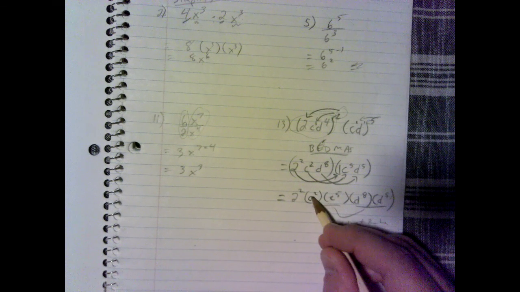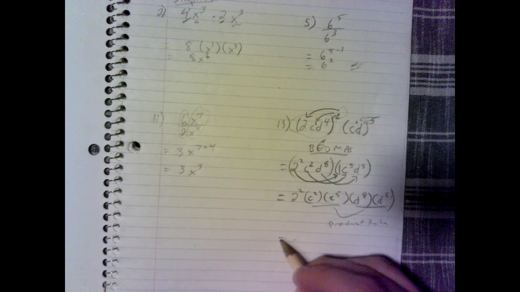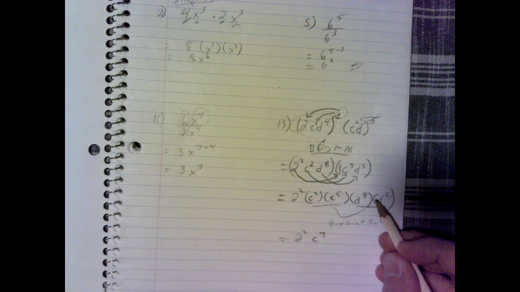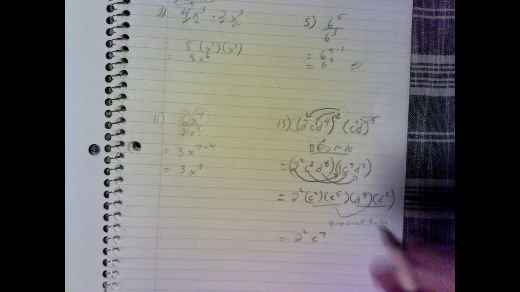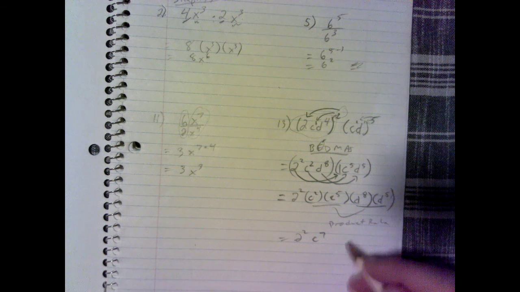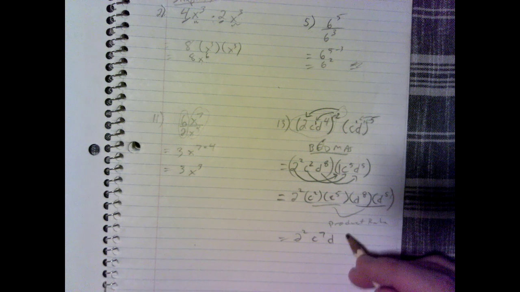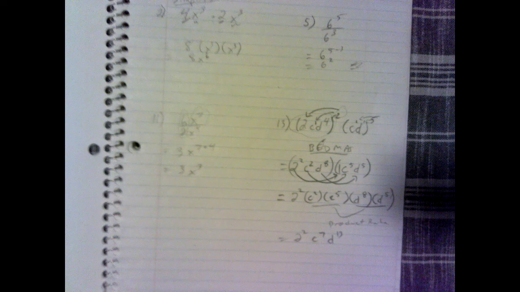Right? So c to the 2 times c to the 5 gives you c to the 7. And then d to the 8 and d to the 5, add those together, and that's going to give you an answer of d to the exponent 13. And that's it. You can't go any further.